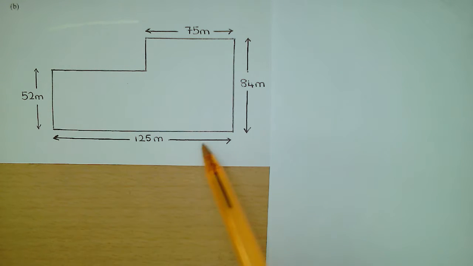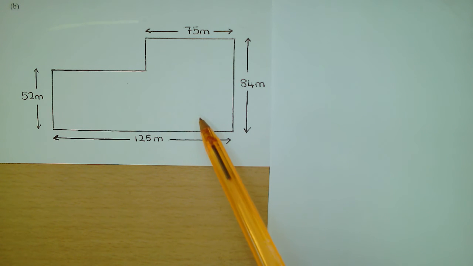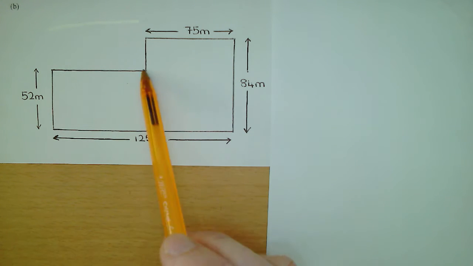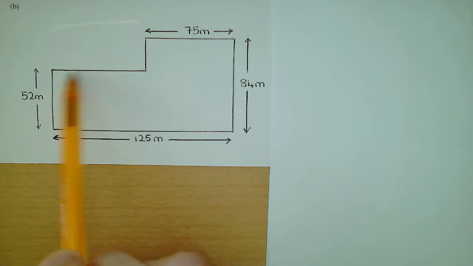Example B, we want to find the perimeter of this shape. Again, you cannot find the perimeter of any shape until you know the length of all of its sides. There are clearly two sides here we don't know the length of. So let's start with the horizontal side.